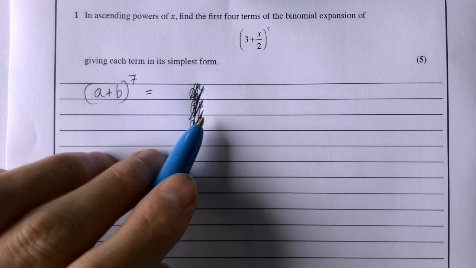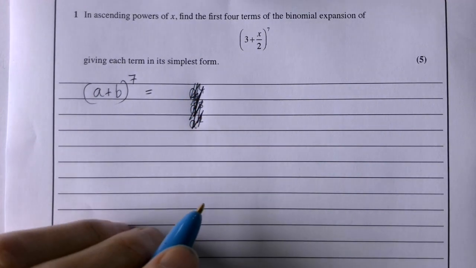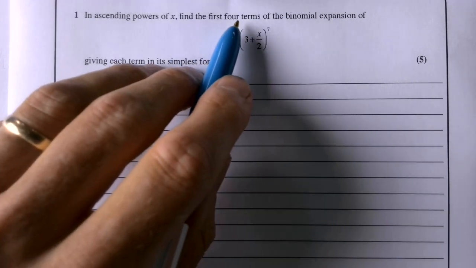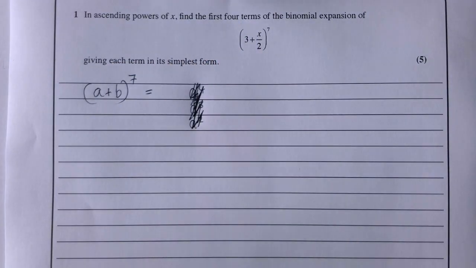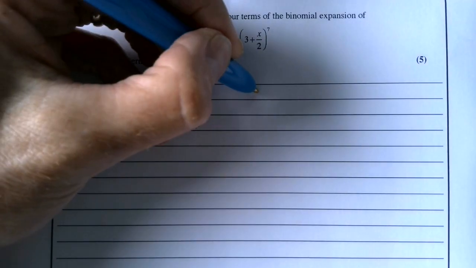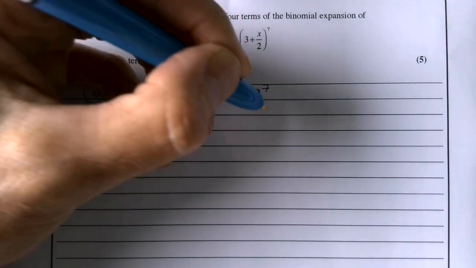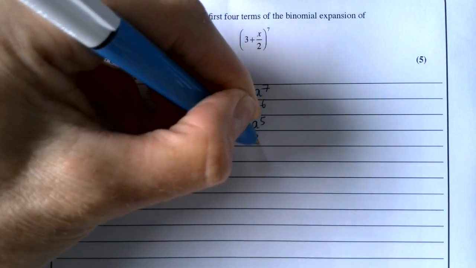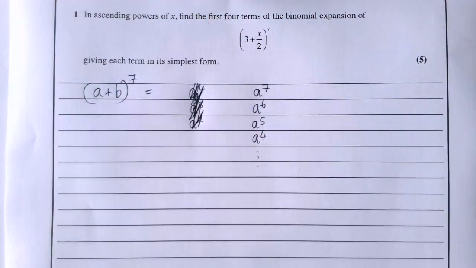I'd already messed it up by thinking I was doing a plus b to the power of 4. This expansion would have 8 terms, but the good news is we're only asked for the first 4 terms. So a plus b to the power of 7 would have an a to the power of 7 term, an a to the power of 6 term, an a to the power of 5 term, and an a to the power of 4 term. It would obviously carry on.